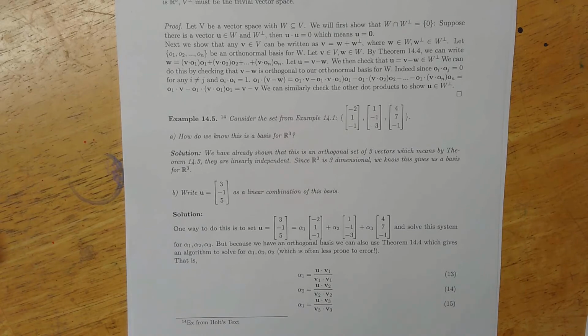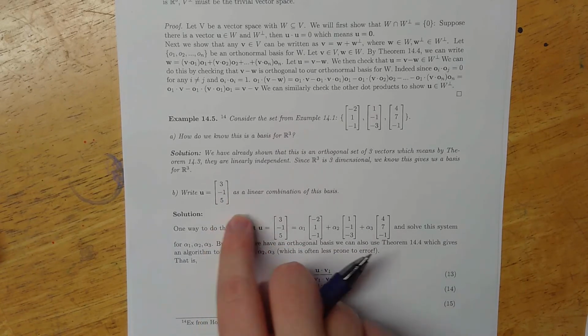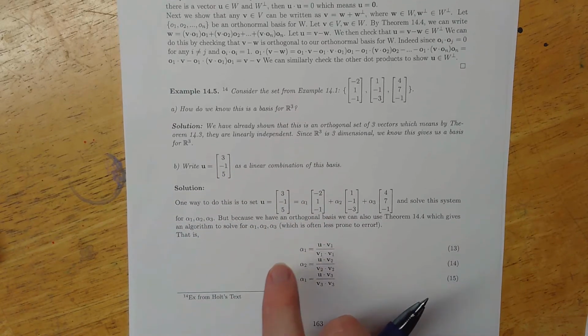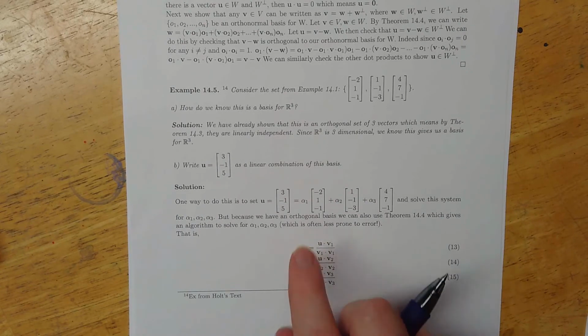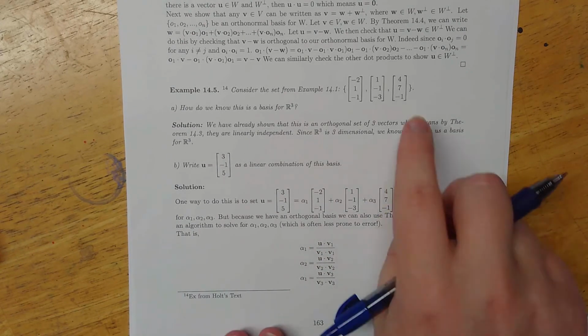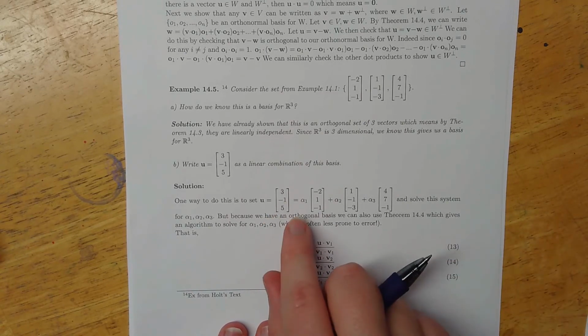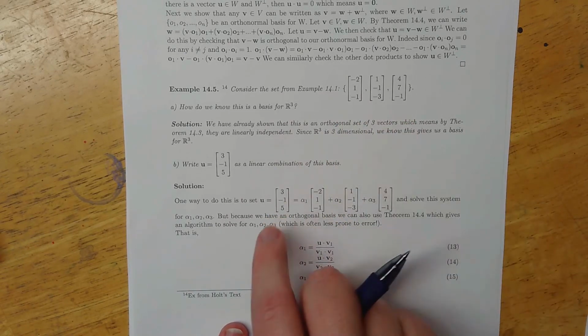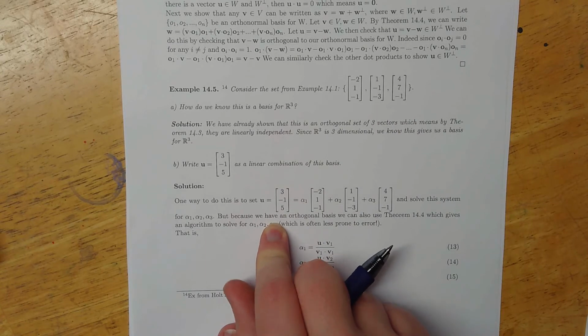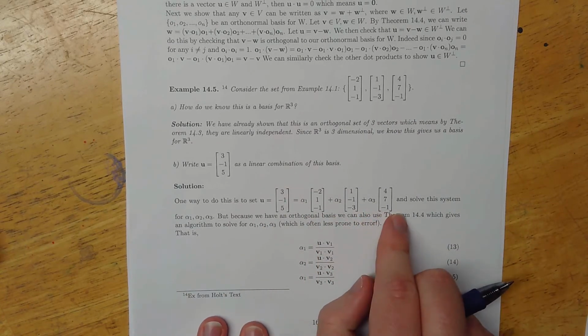All right, now let's say we wanted to write a vector as a linear combination of this basis. So say we wanted to figure out how we combine these three vectors to get this vector. Well, one way to do it is to solve the system of equations, right?